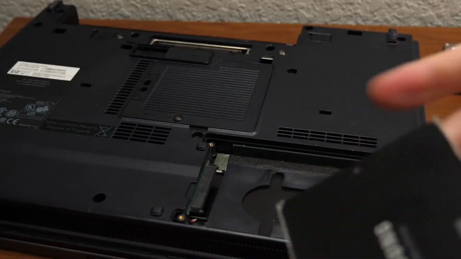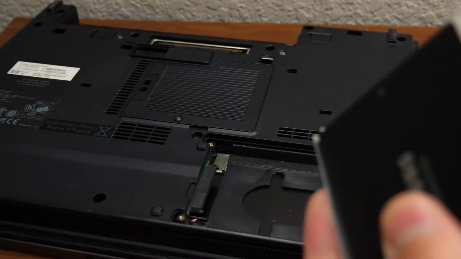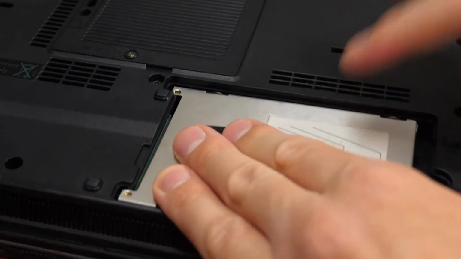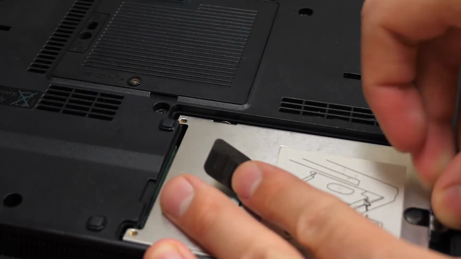The SSD is going in there, and we're going to screw that down. And there we go, it's in. So we're going to put this screw on.